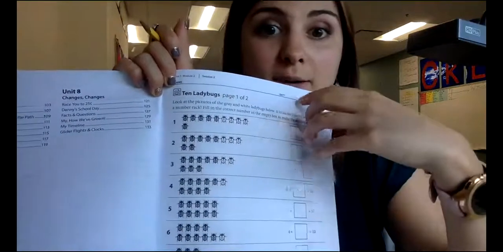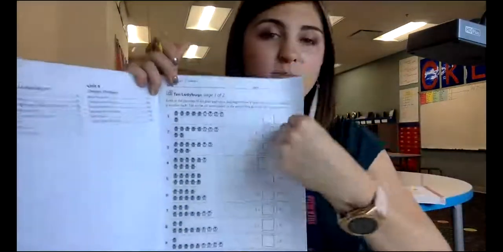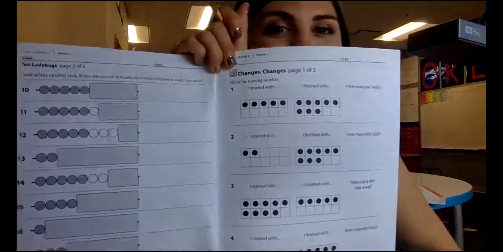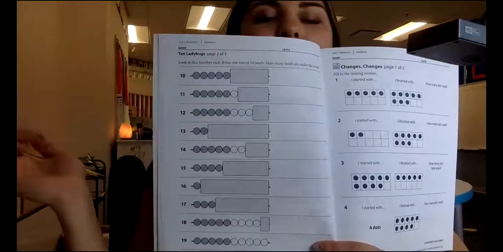So take a look at 10 Ladybugs, page 1 of 2. When it shows page 1 of 2, that means there's going to be 2 pages. This is the first page, and then the second page is on the back. Awesome. So let's open up to page 1. I'm going to connect my iPivo, my document camera, and I'm going to share my screen.